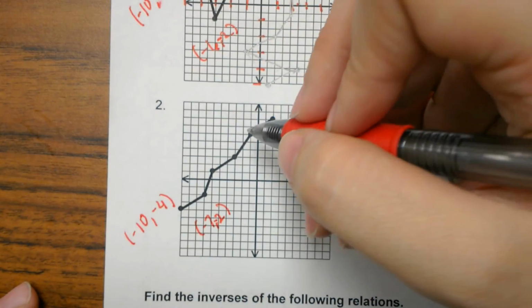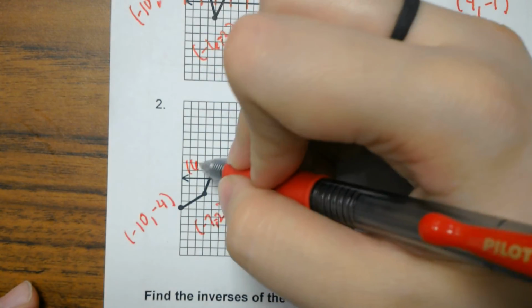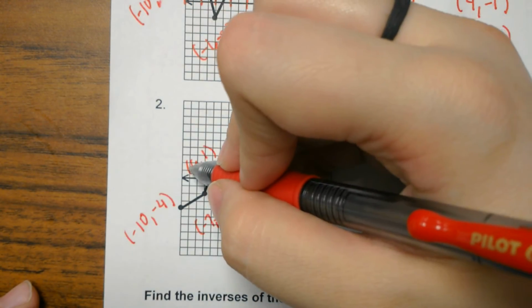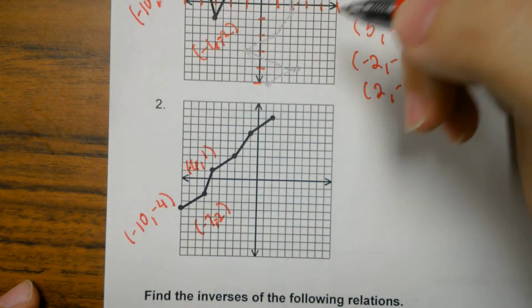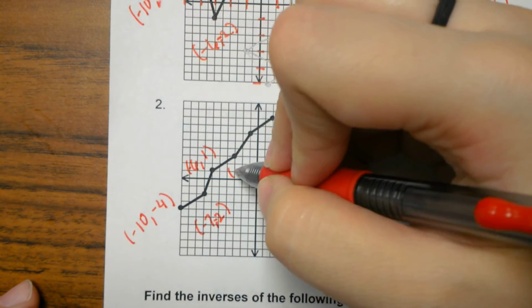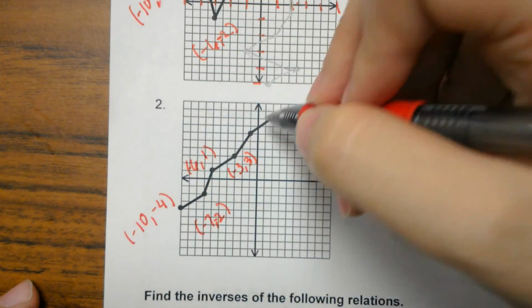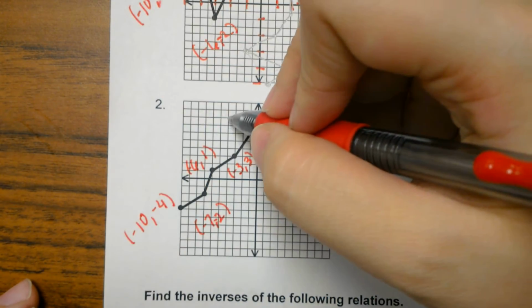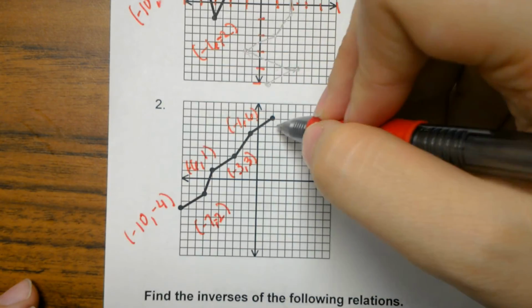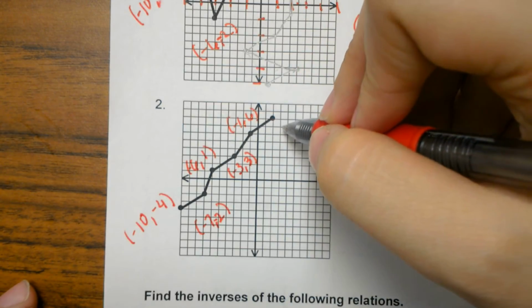And the next one's going to be at, well, negative 6, 1. Then negative 3, 3. And that one's going to be at negative 1, 6. And that one's at 2, 8.